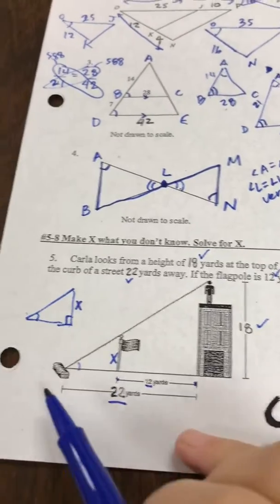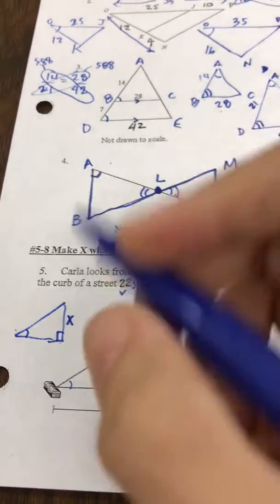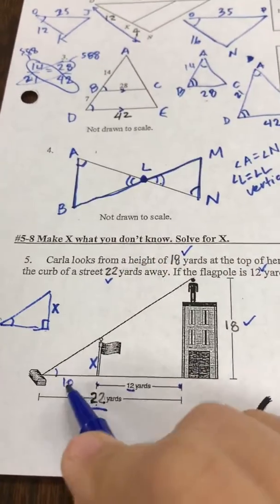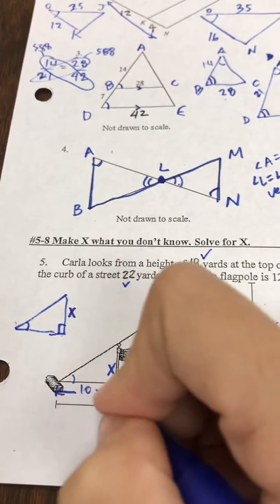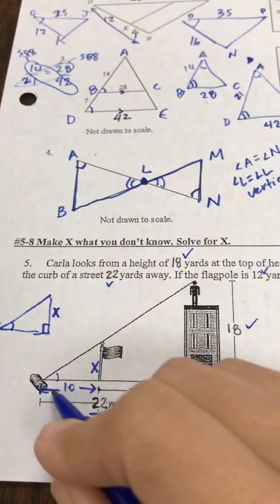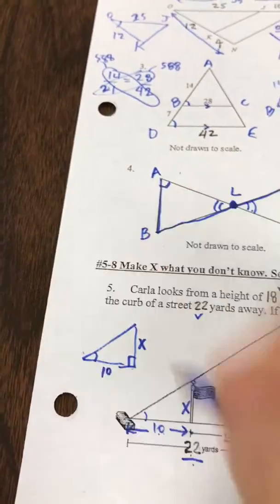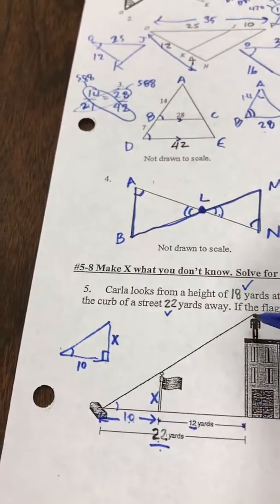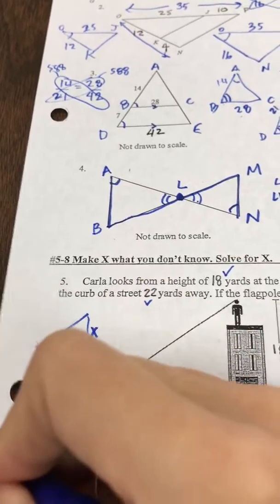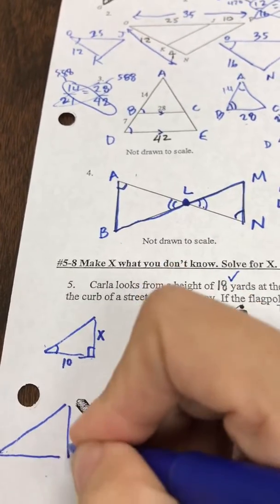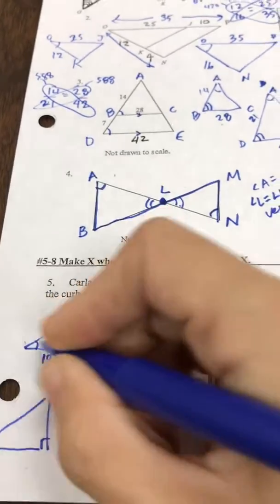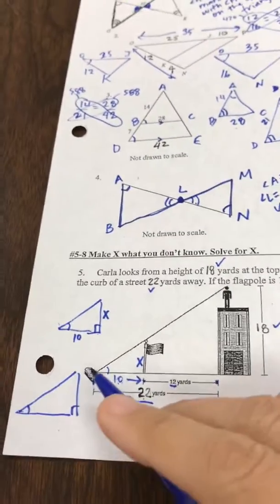Now I have to do a little thinking here. If that's 22 and that's 12, then this must have been 10. So the distance between this and this, the curb and the flagpole, had to be 10, because 10 plus 12 would be 22. So now I put a 10 there. And now I'm going to look at the big triangle. So the big triangle also is 90 degrees and also shares that angle. So again, that's angle similarity.